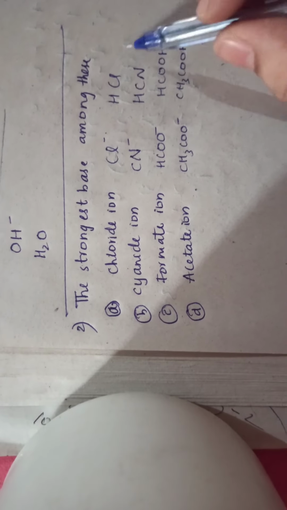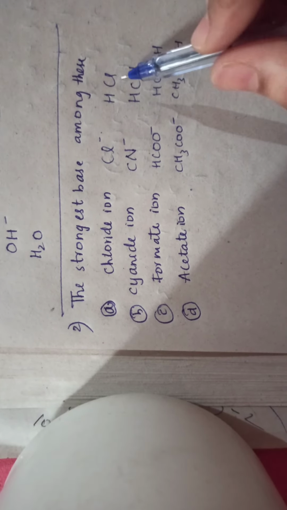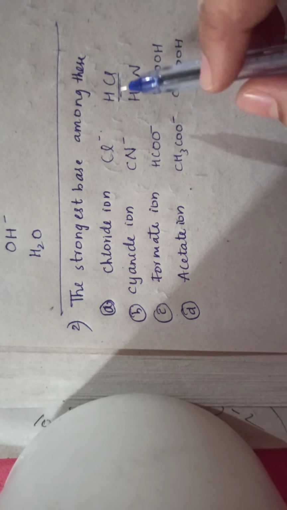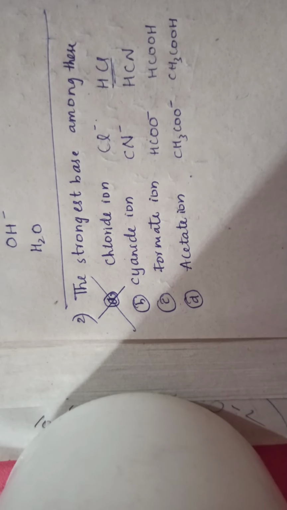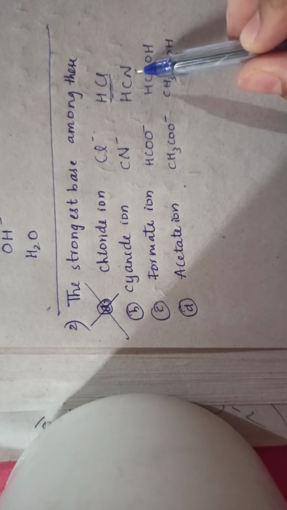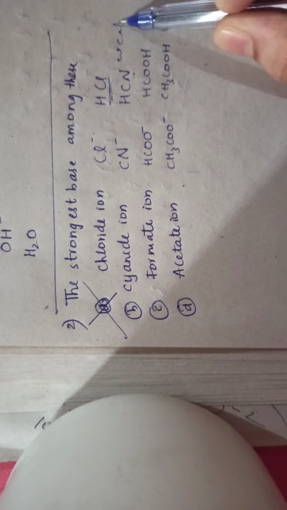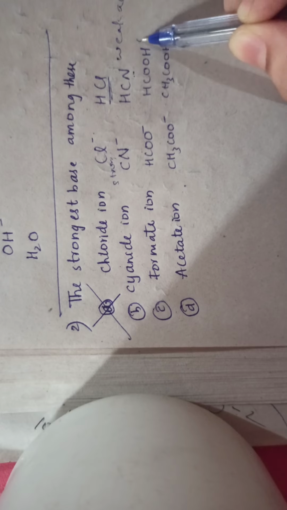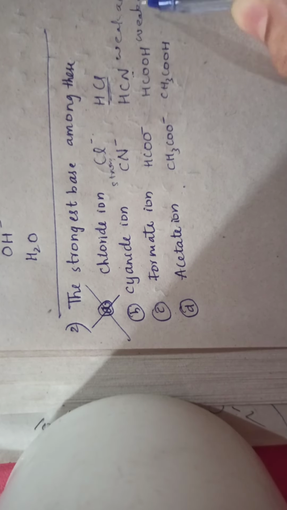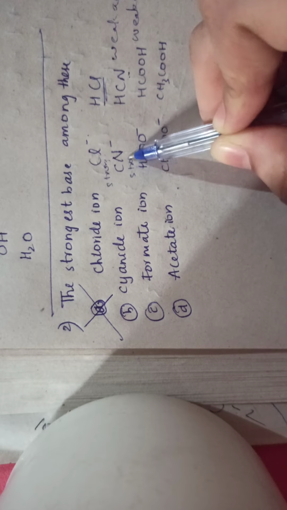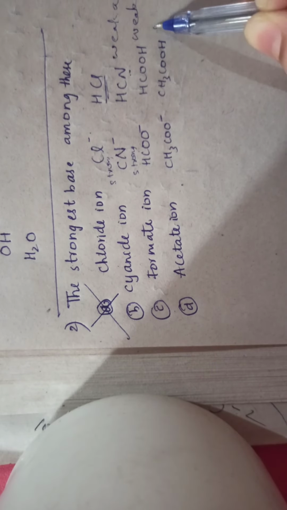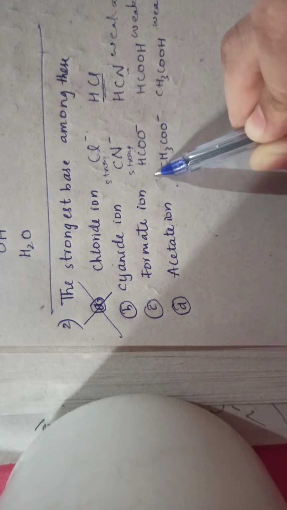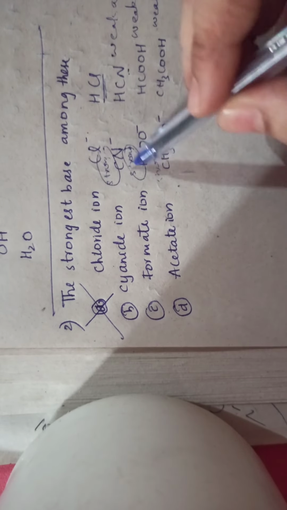HCl is strong, so its base is weak, so this option is never correct. Then HCN is a weak acid, so its base is strong. HCOOH is a weak acid, so its base is obviously strong. CH3COOH is a weak acid, so its base is obviously strong. So here we got three strong bases.